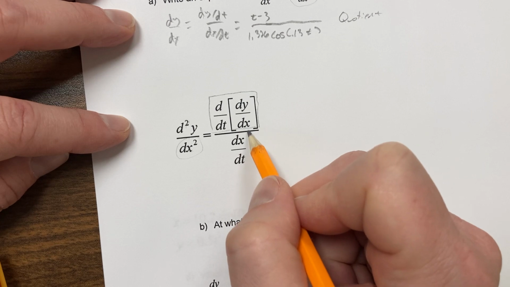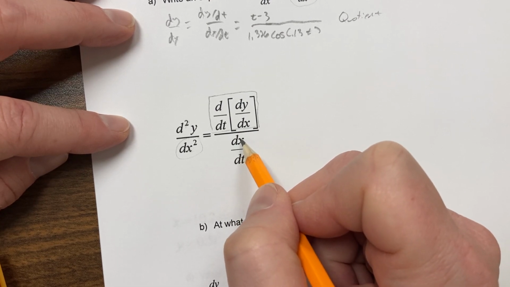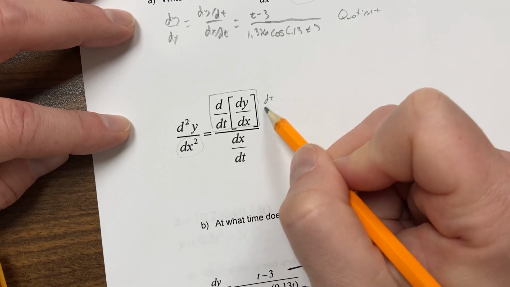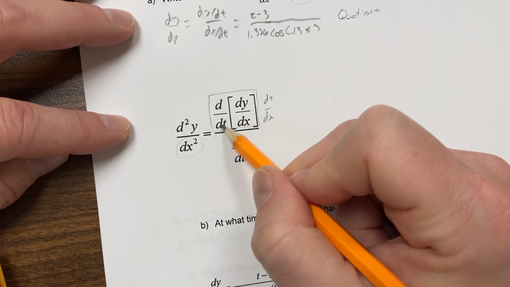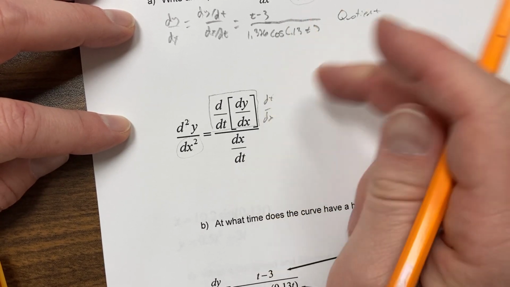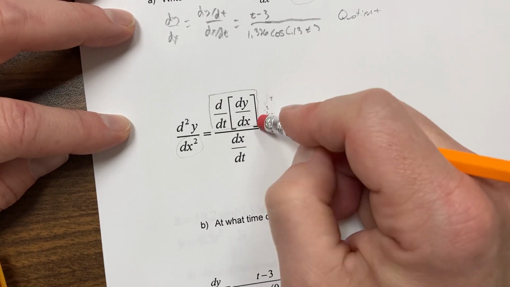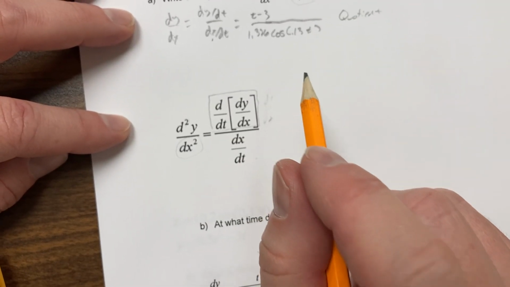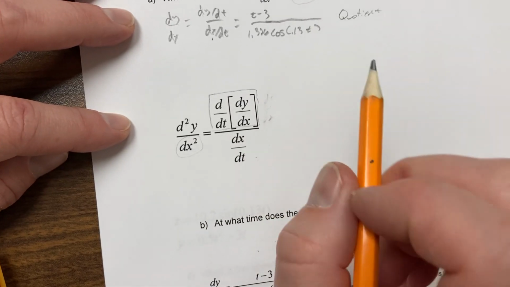And in order for that to go away, what we have to do is divide by dx dt, because if you flip this, the dt's will cancel, and you'll get this dx dx or dx squared on the bottom. So this is just, again, one of the little things that maybe doesn't make a whole lot of sense, but we just have to remember to do it.